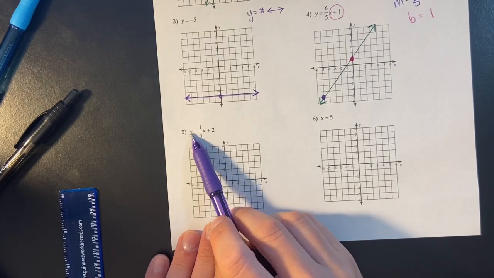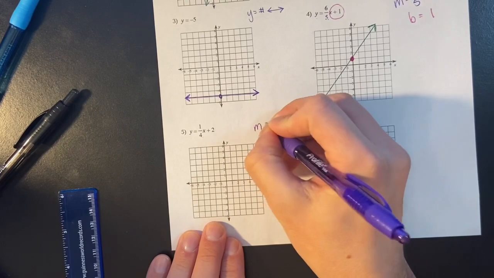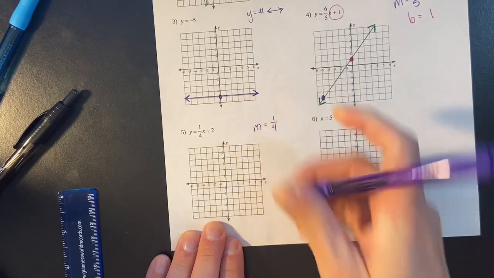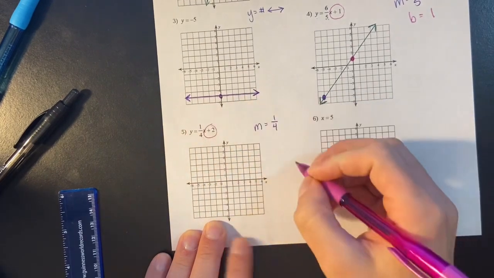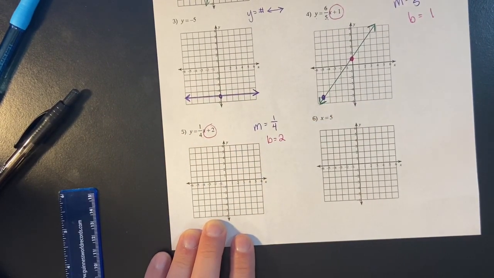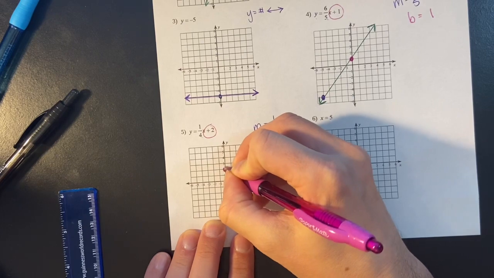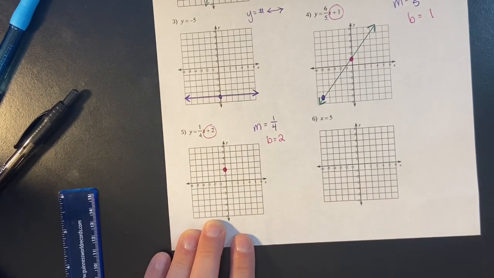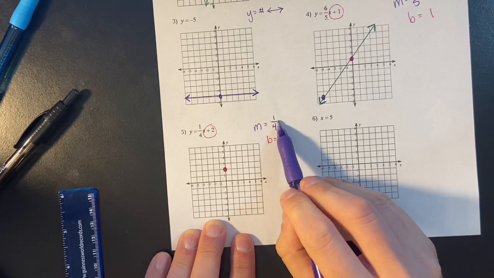Is y all by itself? It sure is. So the number in front of x is my slope, +1/4. The number floating all by itself is my y-intercept, which is 2. Go to your y-axis and put a dot at that 2. And then use that slope to put as many more dots as you can.